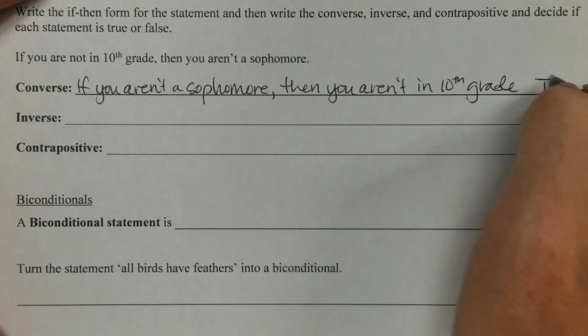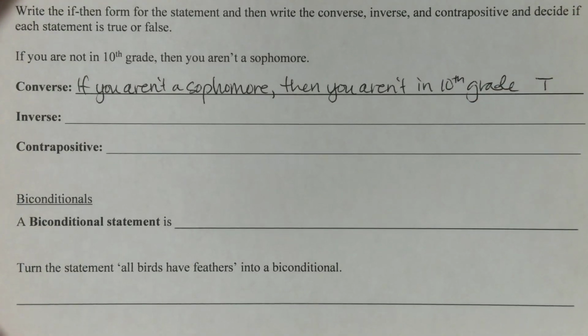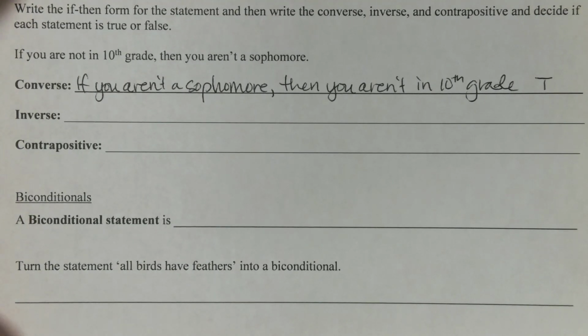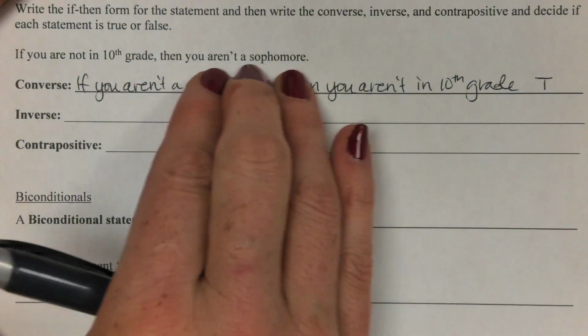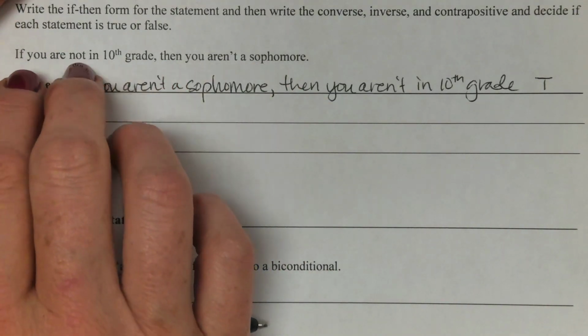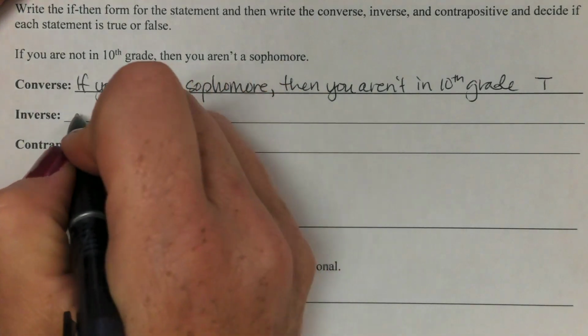And I would say that's true. You need to be a sophomore to be in 10th grade. The inverse is going to keep them the way it was. So you're going to use your same statement, only you're going to negate it. So we have nots this time, so we're going to take them out.